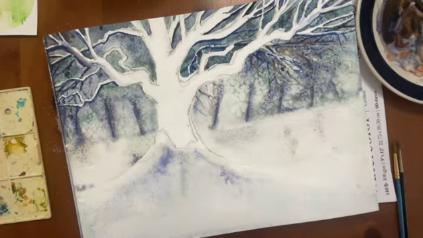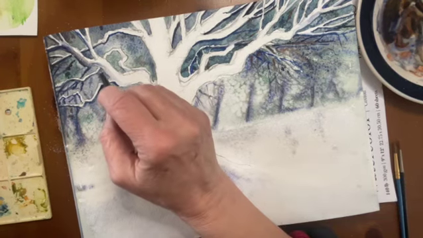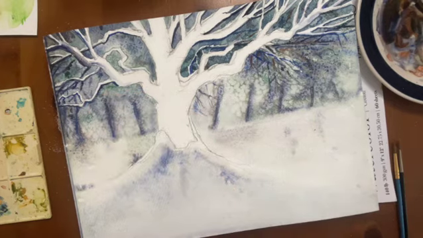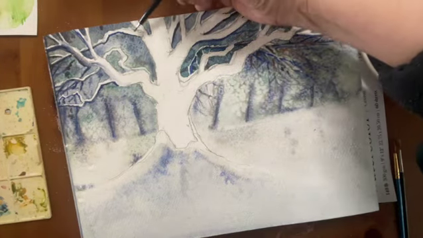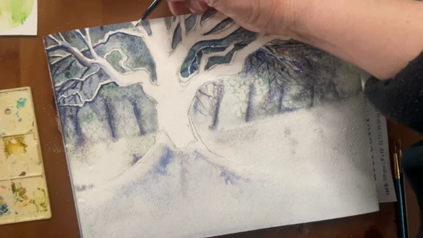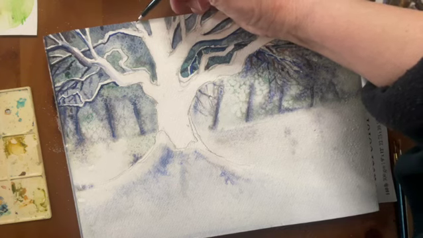Let's tone that down a little bit. That'll look better. Very nice. I like the direction we're going in. I hope you can see this without my arm being in the way. I'm still getting used to this new stand here.